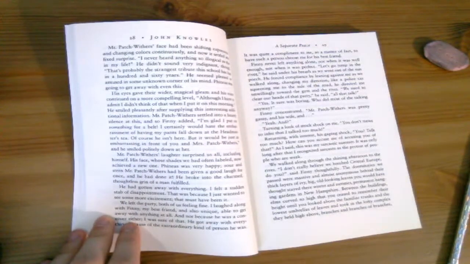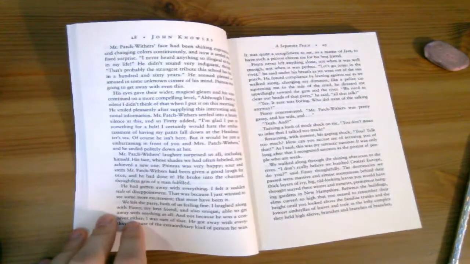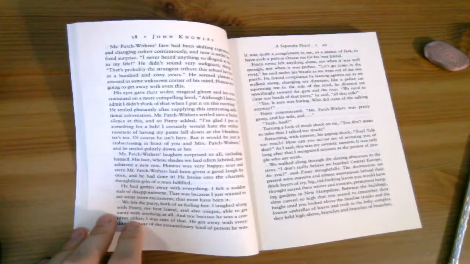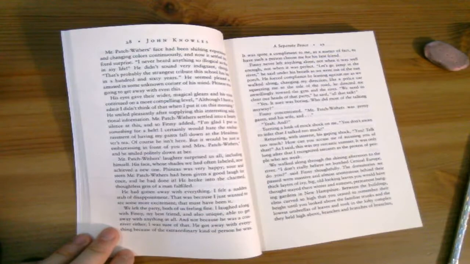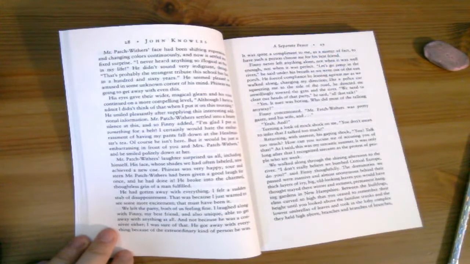Phineas was going to get away with even this. His eyes gave their wider, magical gleam, and his voice continued on a more compelling level. "Although I have to admit, I didn't think of that when I put it on this morning." He smiled pleasantly after supplying this interesting additional information. Mr. Patchwither settled into a hearty silence, and Finney added, "I'm glad I put on something for a belt. I certainly would hate the embarrassment of having my pants fall down at the headmaster's tea. Of course he isn't here, but it would be just as embarrassing in front of you and Mrs. Patchwithers." And he smiled politely down at her.